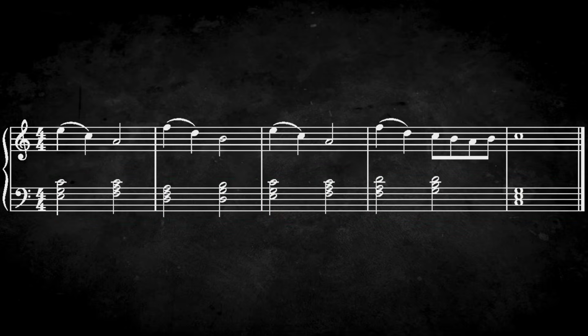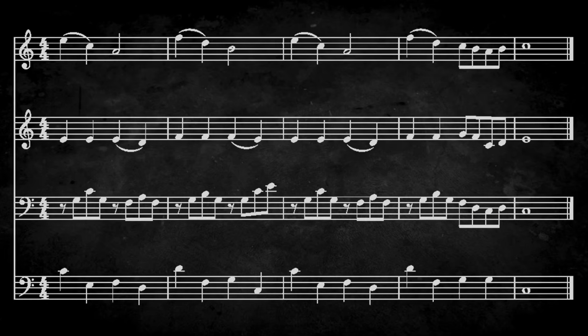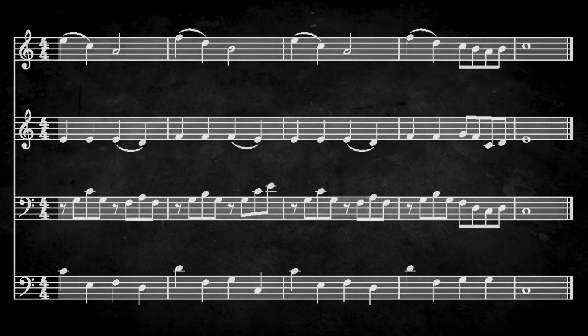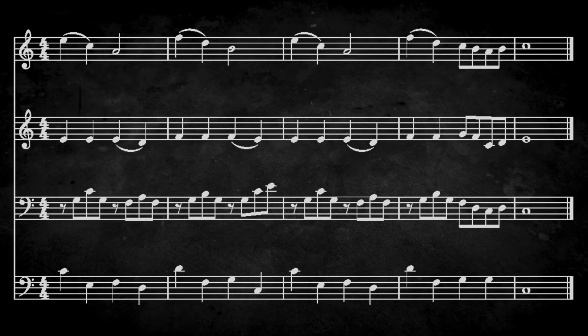This texture is commonly found in many popular songs, where the main melody is sung or played alongside harmony supporting chords. Let's listen. Polyphonic texture involves multiple independent melodies occurring simultaneously. Each melody line has its own rhythm and pitch, resulting in a complex interweaving of musical lines.